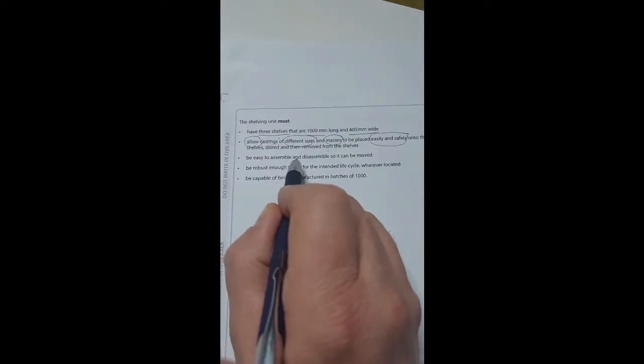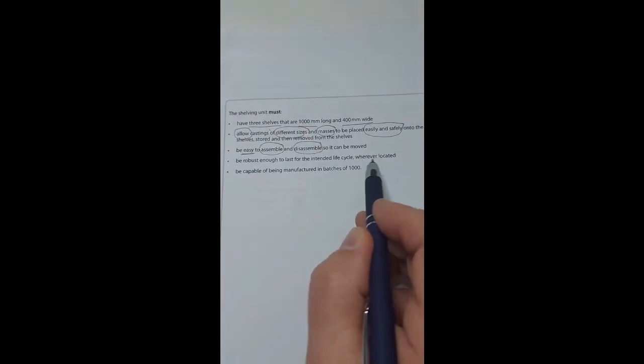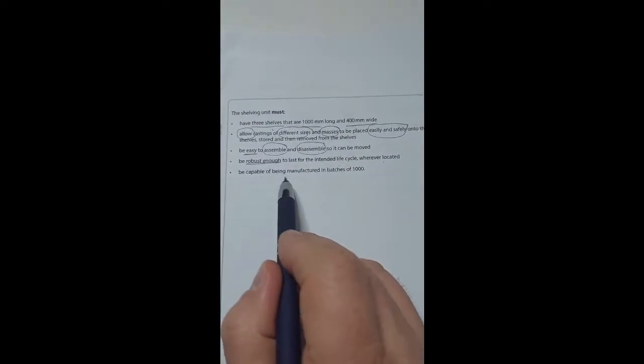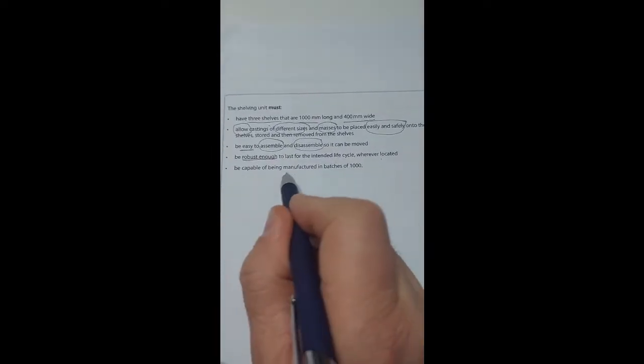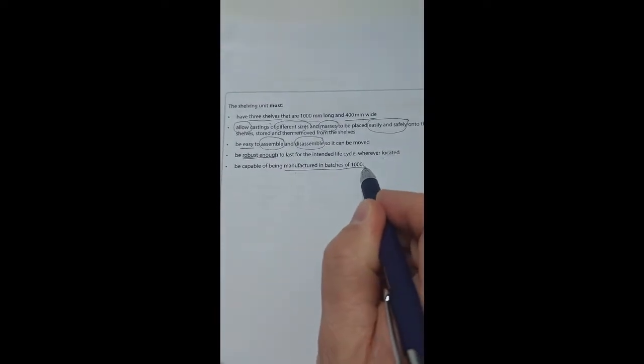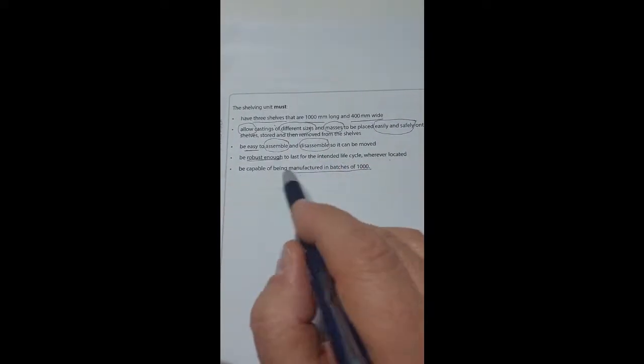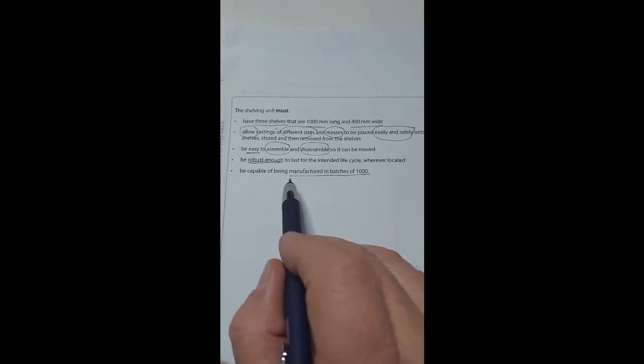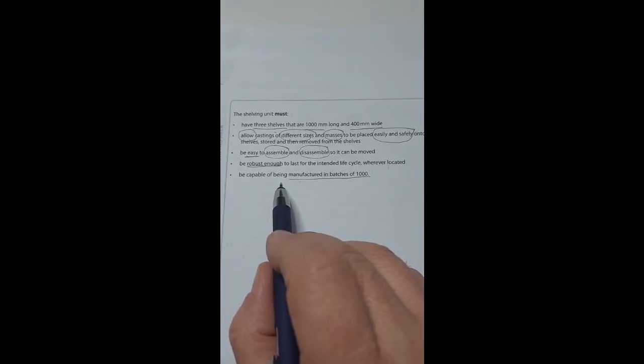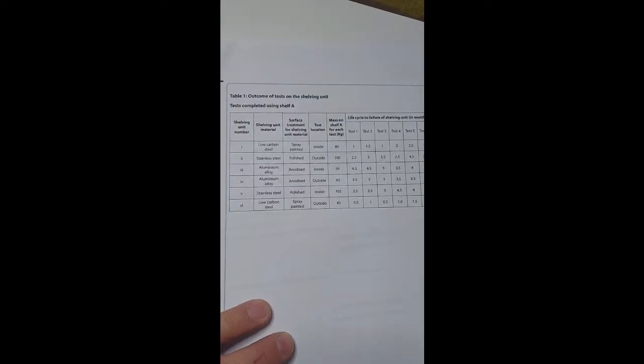Be easy to assemble and disassemble so it can be moved. Assemble, disassemble, that's the main word, easy. Be robust enough to last the intended life cycle wherever located. And be capable of manufacturing in batches of 1,000. So you need to make sure that if you don't underline or ring anything, you probably just overlook it. So when you read thoroughly, you can have a good list of things that you need to include, or you might want to include in your design. We have table 1. We shall come back to that later.